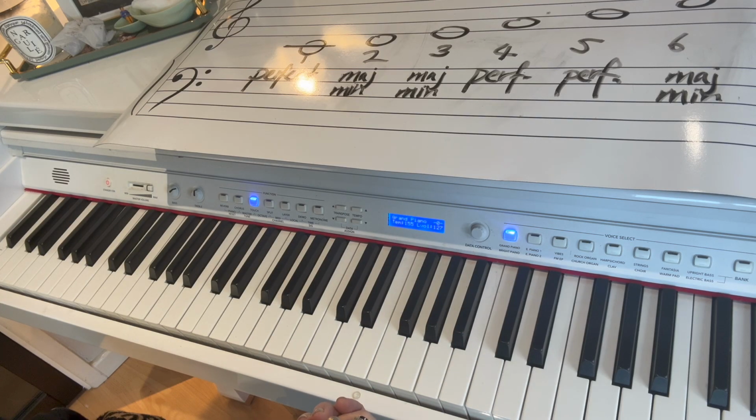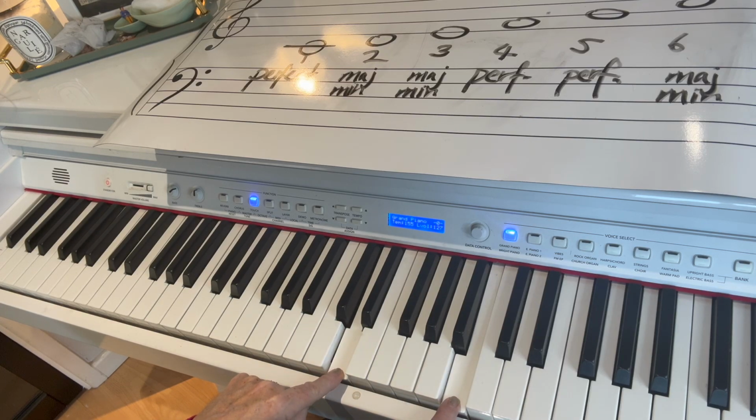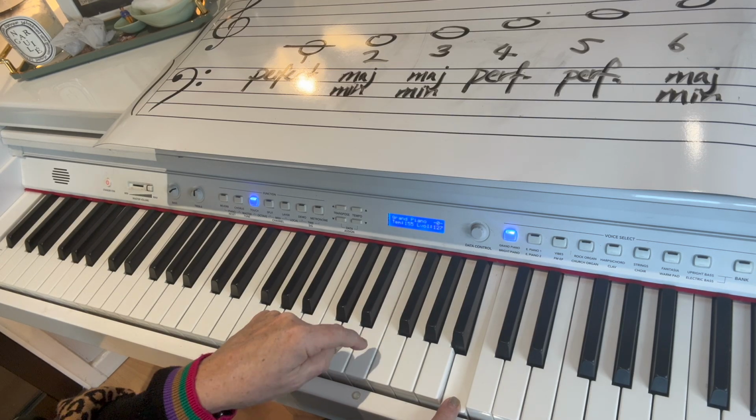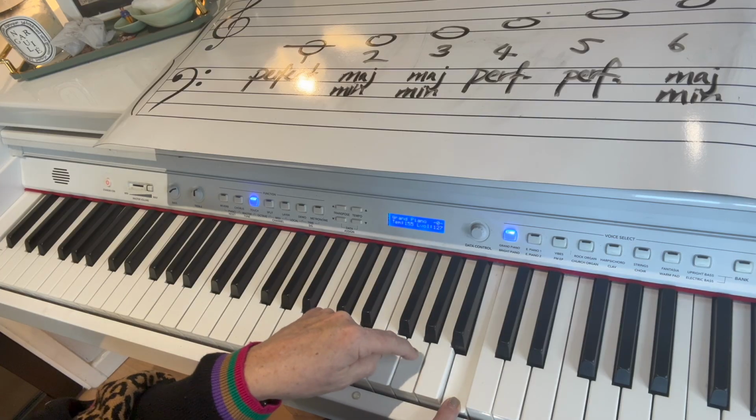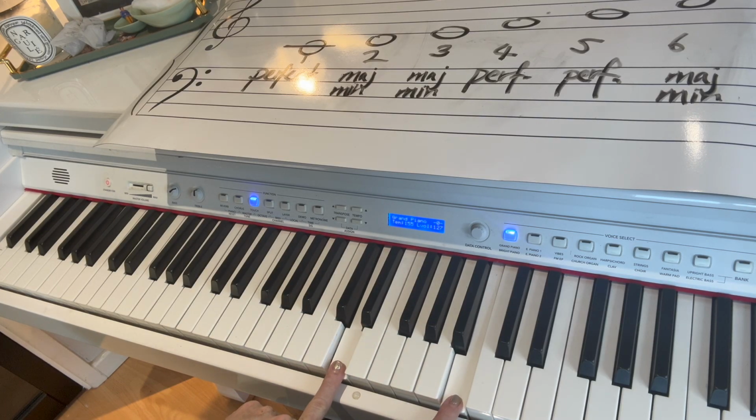Okay, here's another interval. Let's do D. This is my dodgy note again on this piano. D to B. So work out the number first. 1, 2, 3, 4, 5, 6. And it's in the D major scale, so it must be a major sixth.